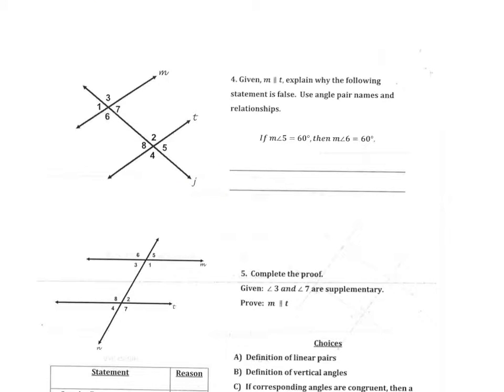Number 4, they're giving us that M and T are parallel. So here's M, here's T. Explain why the following statement is false. Use angle pair names and relationships. Let's put in what we know. Angle 5 is 60 degrees. Angle 6 is 60 degrees. So I'm putting that in.